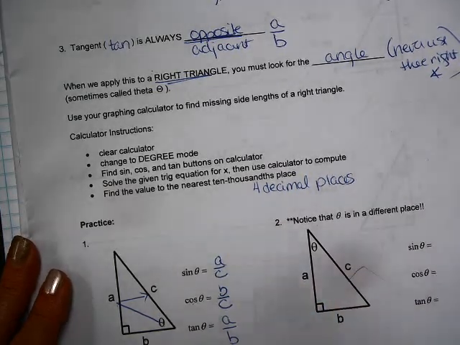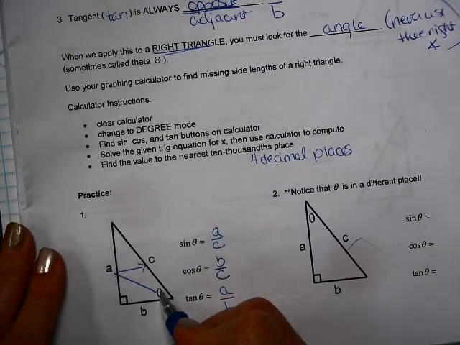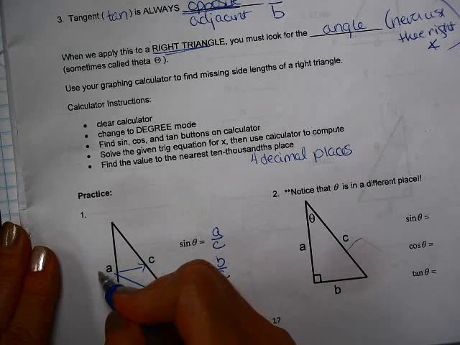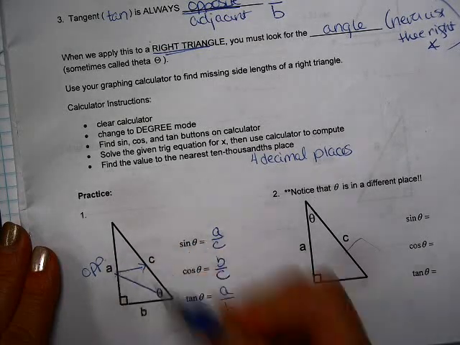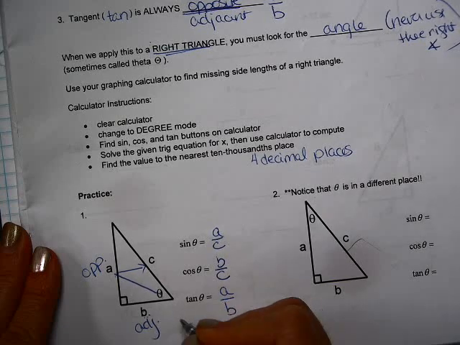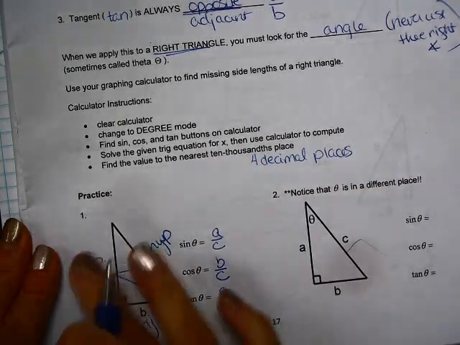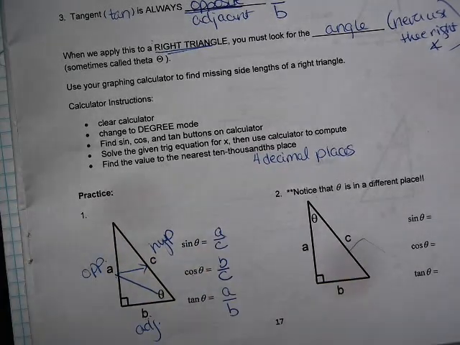So the main thing you've got to understand to write these ratios is knowing what angle you're using, knowing that across from it is the opposite, the one attached to it is the adjacent, and then of course you've got your hypotenuse. And if you label that, sometimes it's a little bit easier to work with.